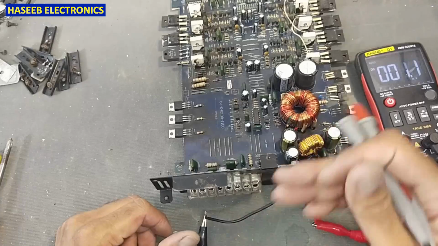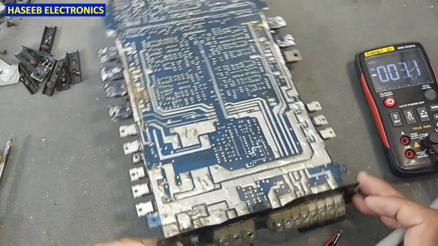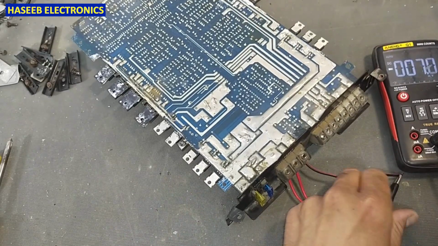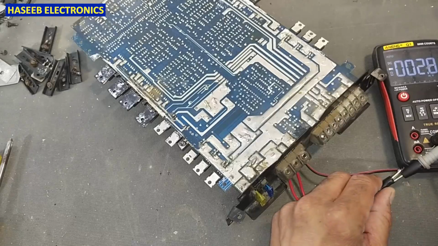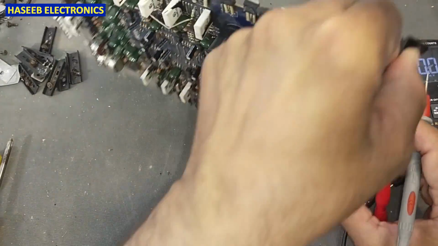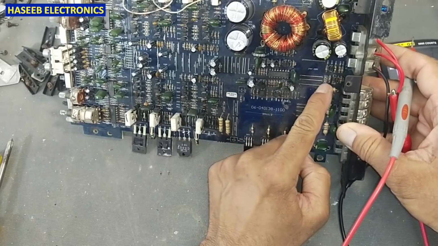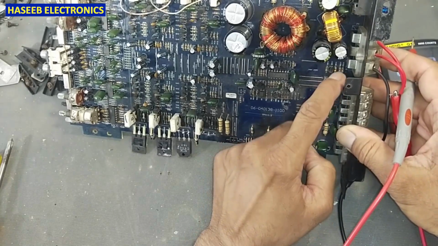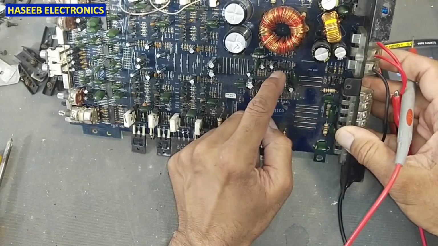Let's see where is the problem. This is our remote circuit. When we select power amplifier, at that time this network will start working and it will provide power to pin number 12.